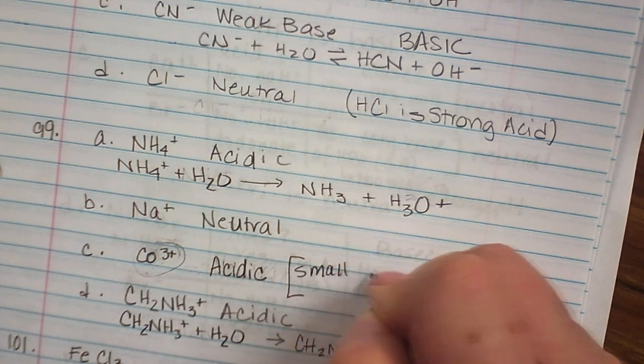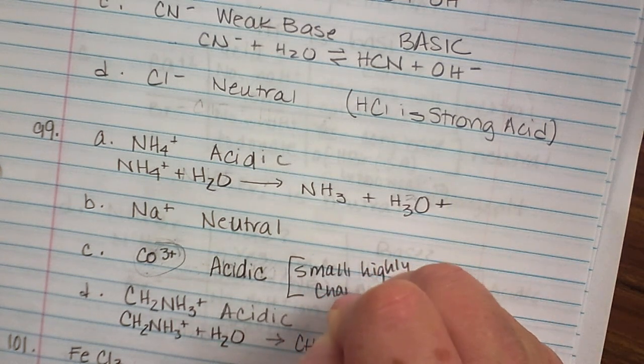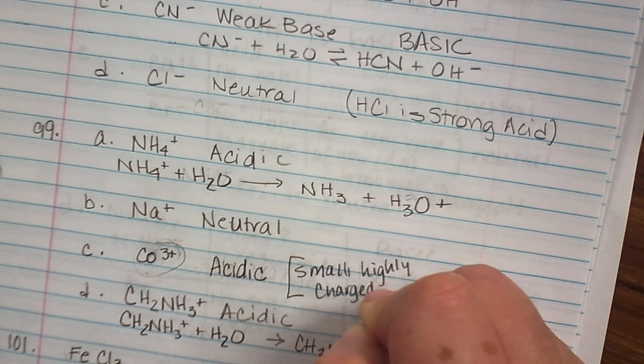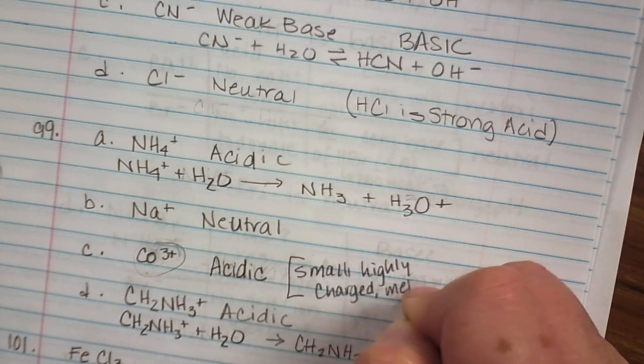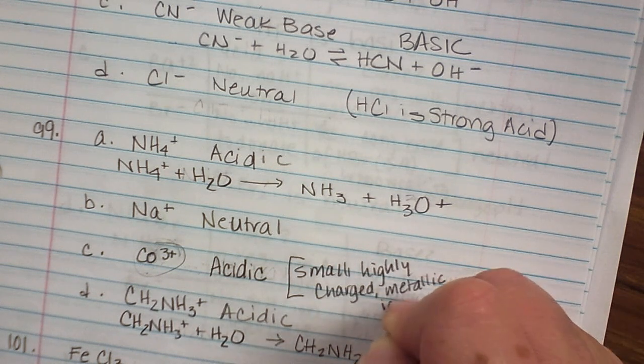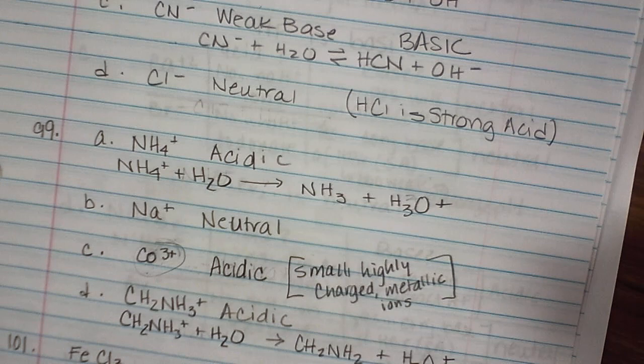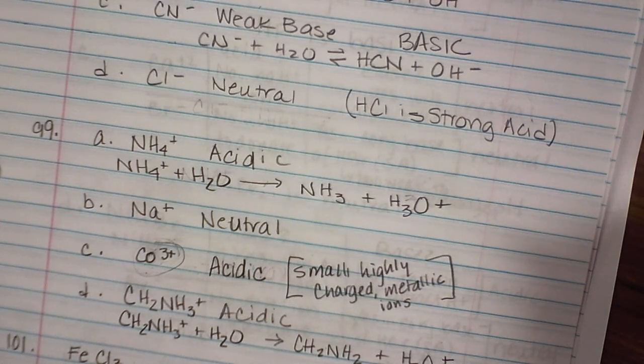Small, highly charged, metallic ions. So what would they be? They would be +3, and they would be transition metals or aluminum. Highly charged, metallic.